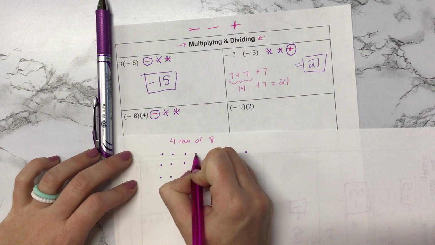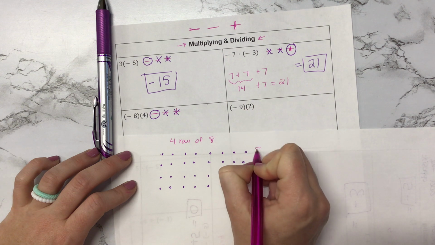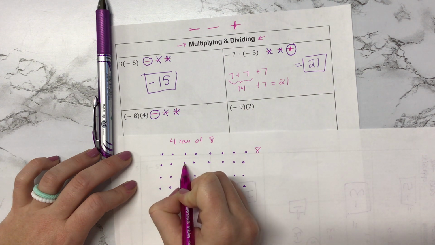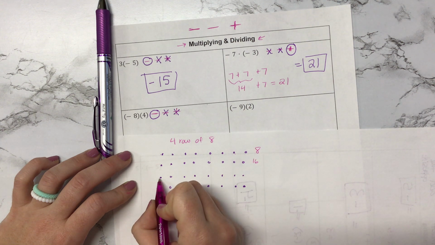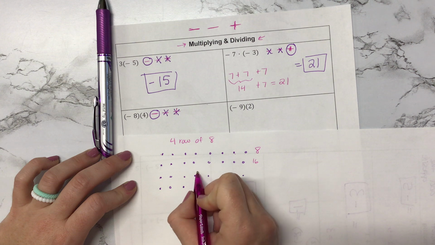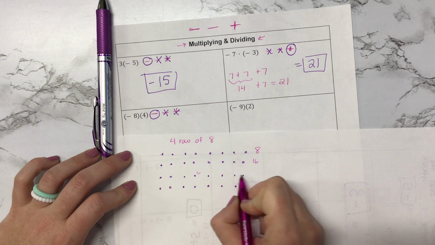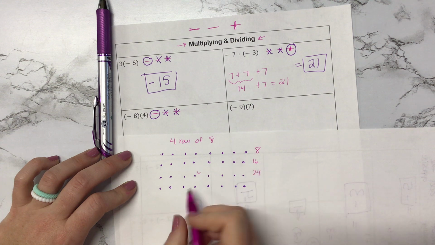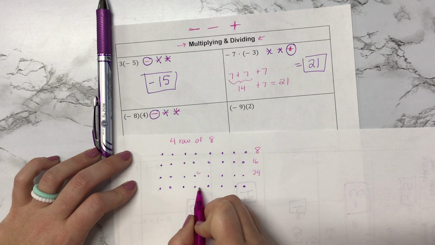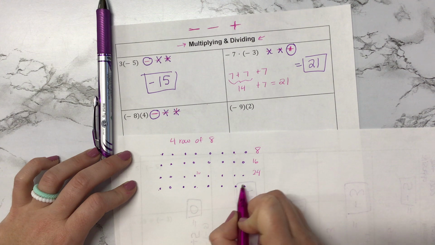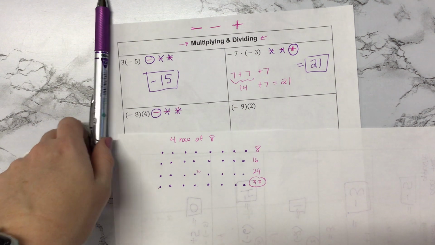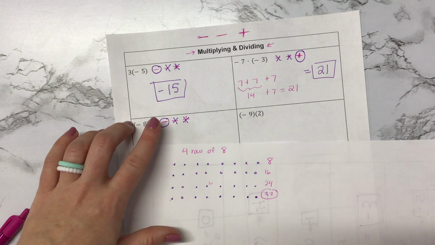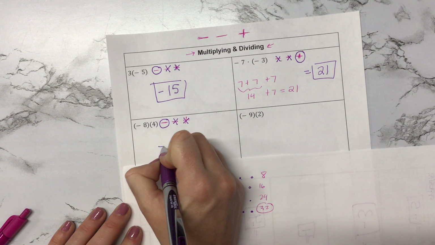So I'm just going to count how many dots I made. 1, 2, 3, 4, 5, 6, 7, 8, 9, 10, 11, 12, 13, 14, 15, 16, 17, 18, 19, 20, 21, 22, 23, 24, 25, 26, 27, 28, 29, 30, 31, 32. So I counted 32 total dots. This right here, I was just keeping track of what number I was on. So that means that 8 times 4 is 32, and we said it would be negative, so our answer is negative 32.